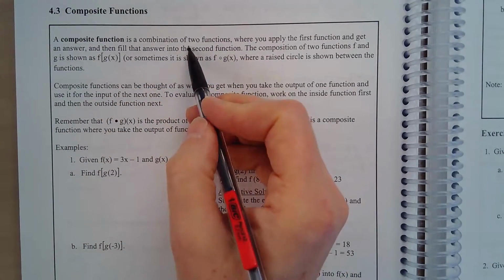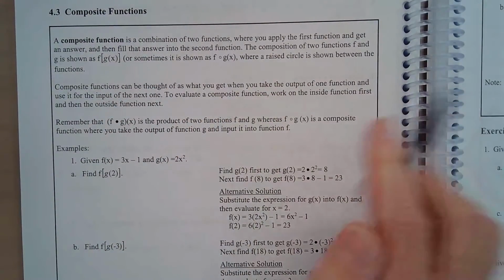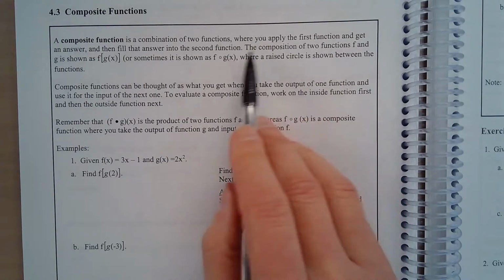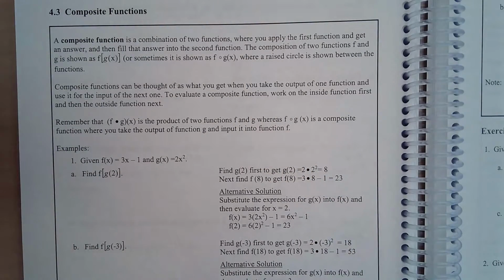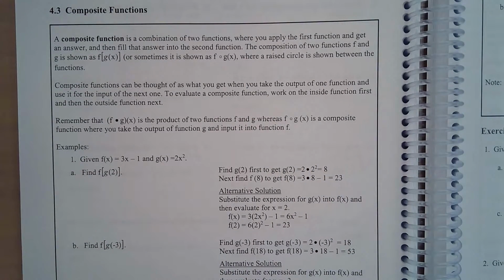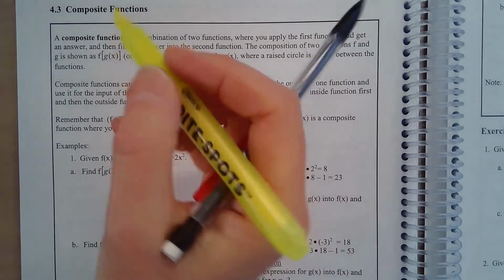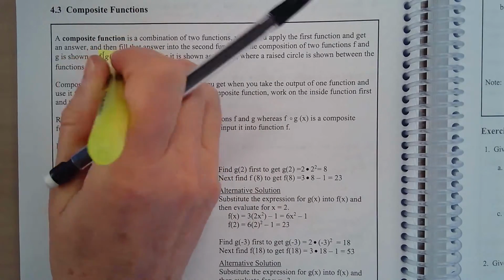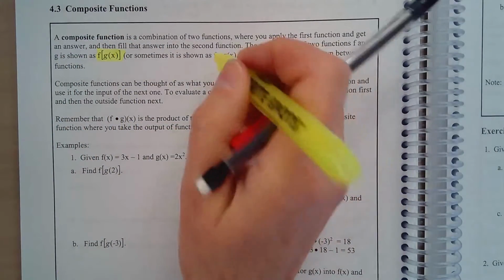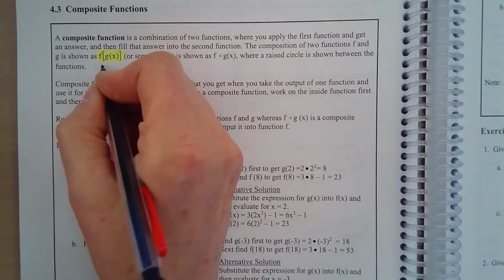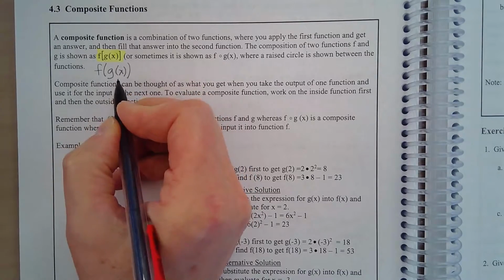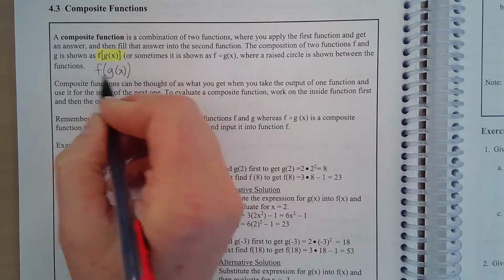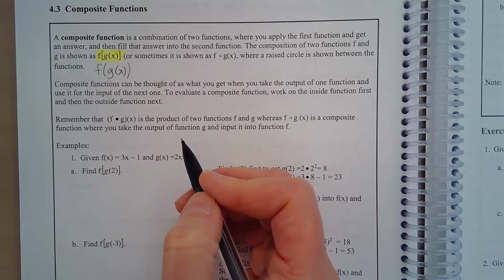So a composite function is a combination of 2 functions, just like before, where you apply the first function and get an answer, then fill that answer into the second function. So the symbolism that we use is like a nested, it's like double brackets. So the composition of 2 functions f and g is shown as f of g of x. Usually we don't use square brackets. This is how I'm going to write it: g of x inside, and then another set of brackets. So this is f of g of x, and that's how we read it.